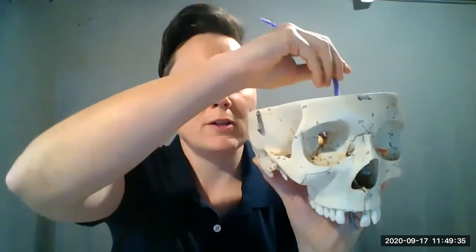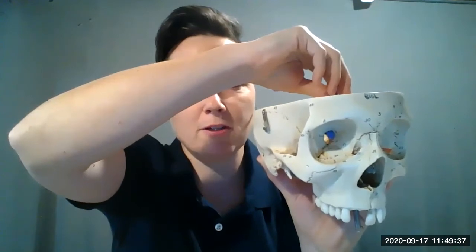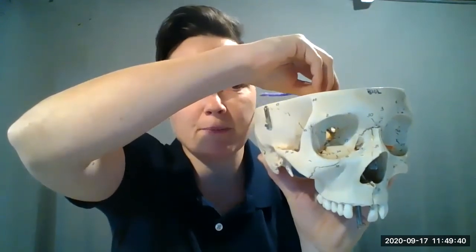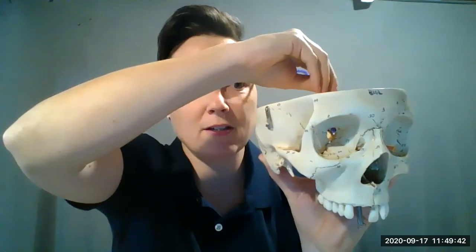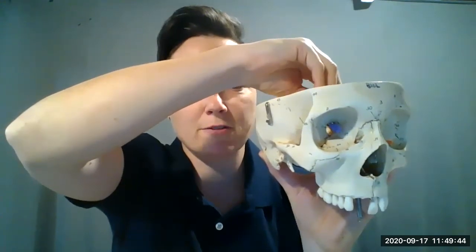If we look into the orbit, you can see that there's some holes in there. So I'm going to use a pipe cleaner to pass through the hole so maybe you can see a little bit better which hole I'm talking about. So I'm going to go for the first hole, kind of most superior and medial. That's the optic foramen. All right, there it is, empty, and here comes the pipe cleaner, optic foramen.